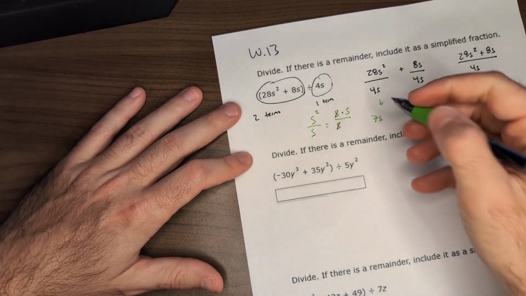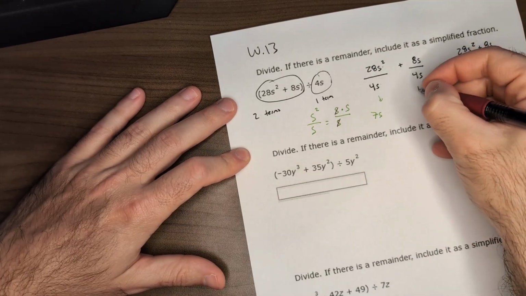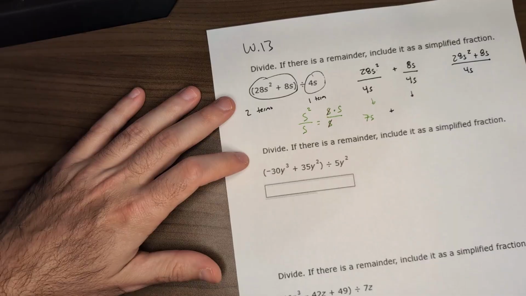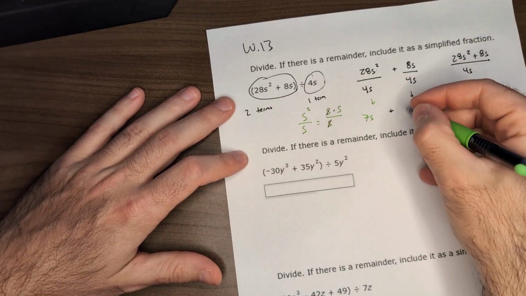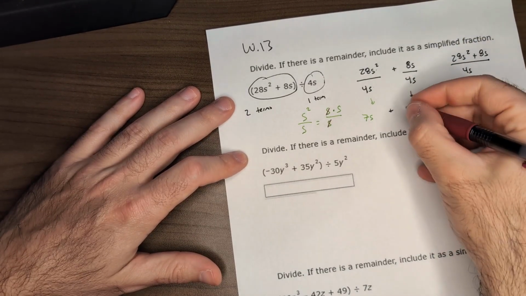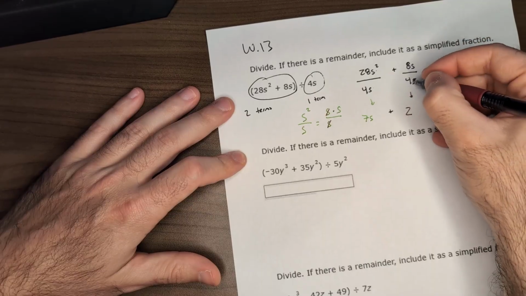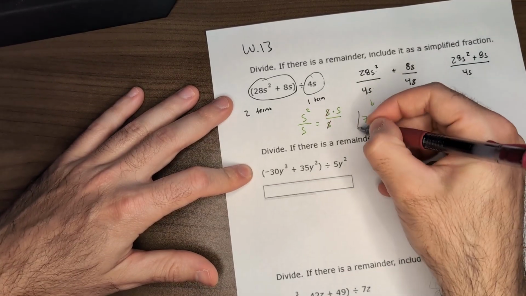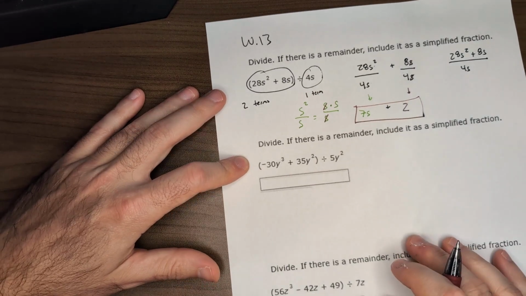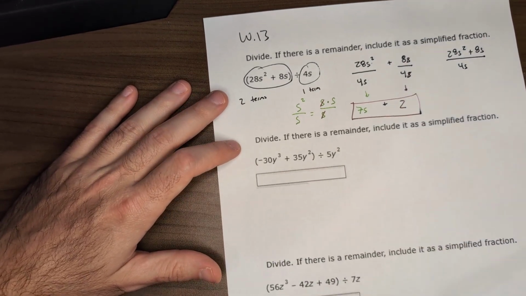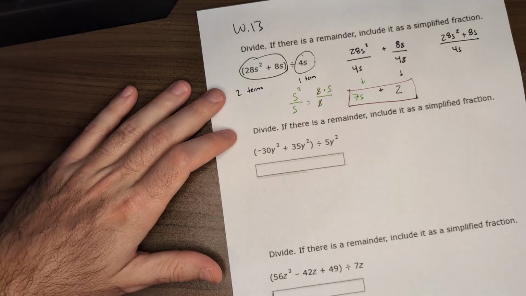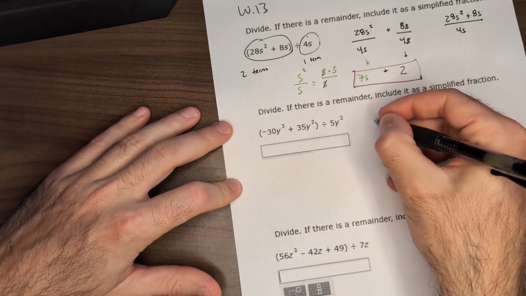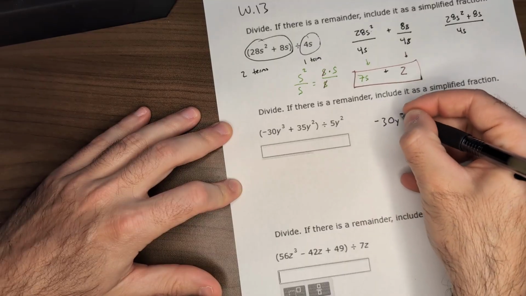And we have this plus, let's do this in maroon, plus 8 divided by 4, which is going to give us a 2. S divided by s, the s's cancel out, so we're just left with this 2. So the whole answer is going to be 7s plus 2. Incredible.